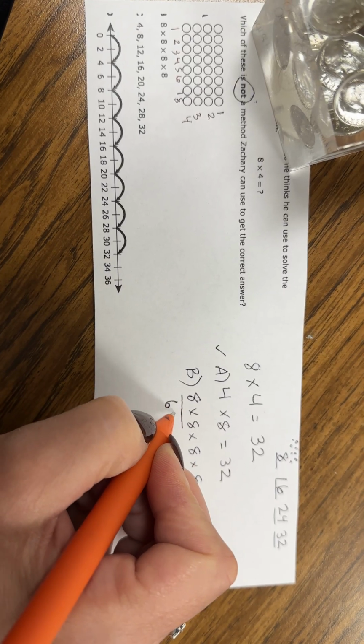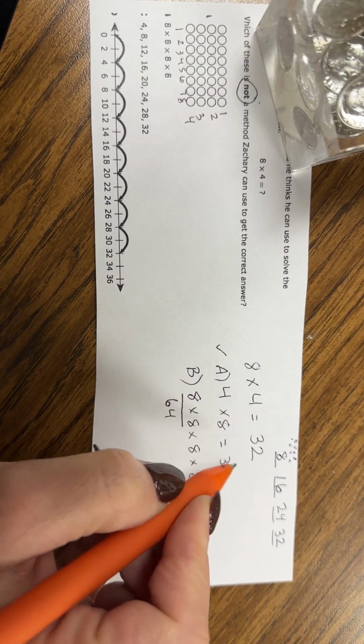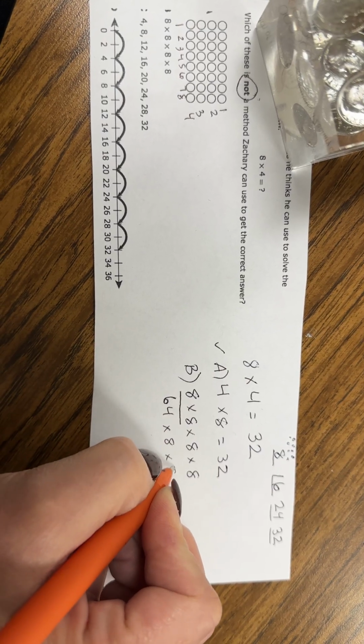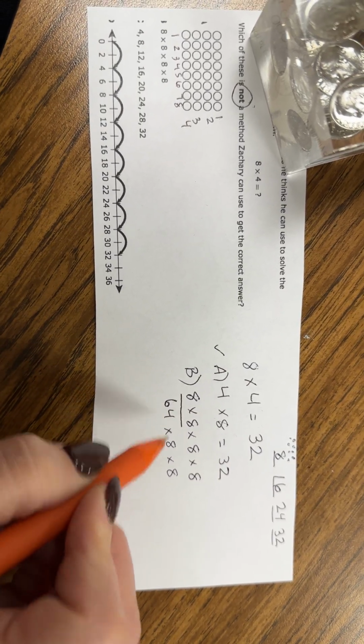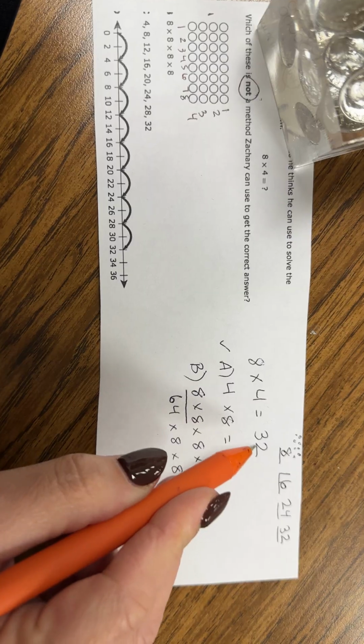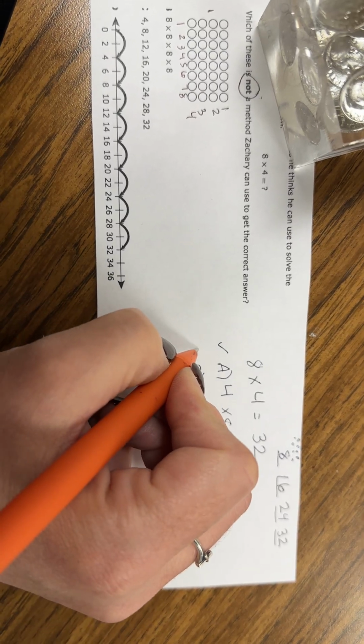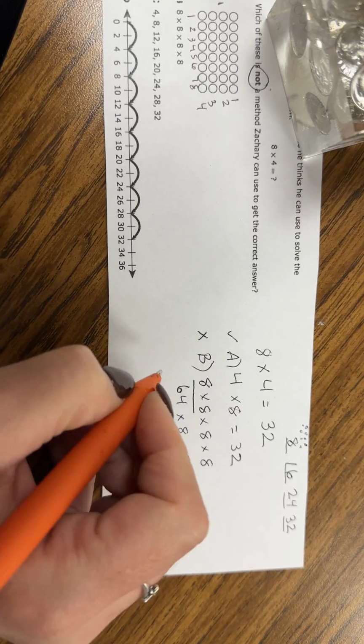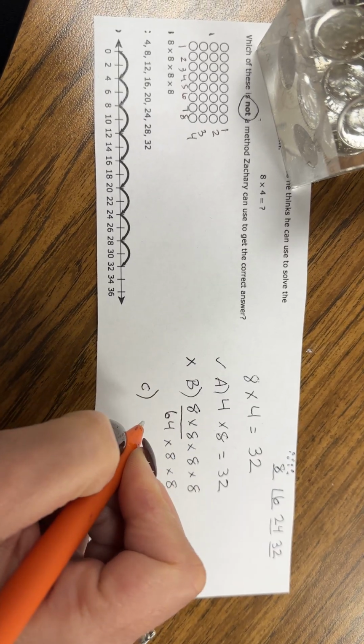So already I am way too big. I'm double 32. But I still would have to multiply that times 8 and then 8 again. So this one should clue them into that number is already way bigger than 32. So that one gets an X. And they don't know how to multiply 64 times 8 yet, but it's coming next week. And then I move on to C.